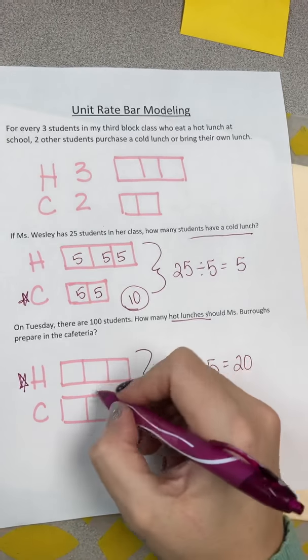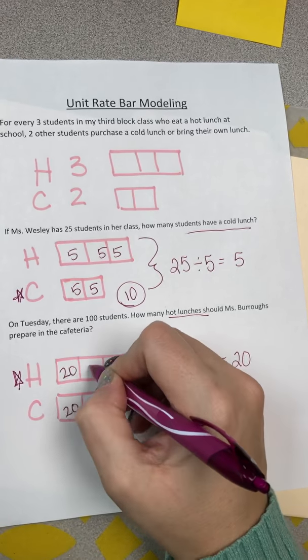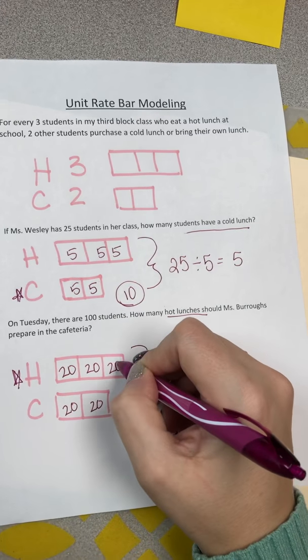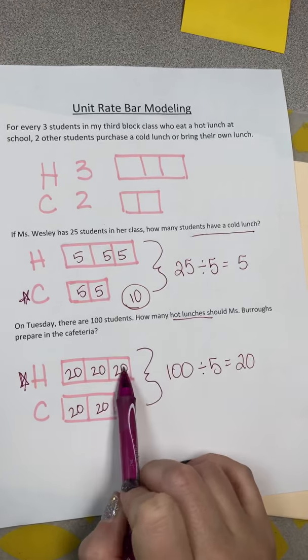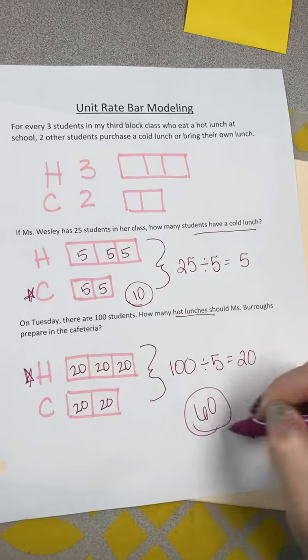So that's the number that goes in each box. That's not how many kids get a hot lunch. That's the number that goes in each bar or each box for the bar model. Now the question says how many hot lunches? 20 plus 20 plus 20 is 60. So 60 students will get hot lunches.